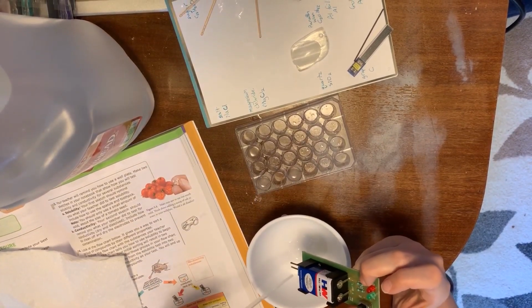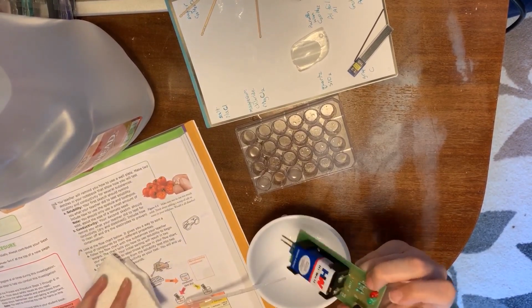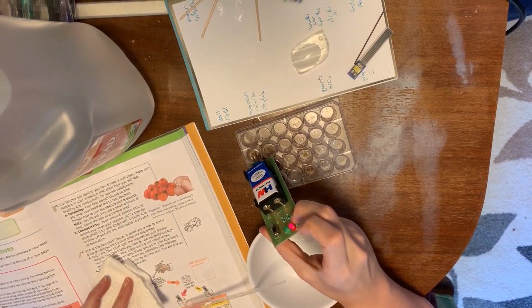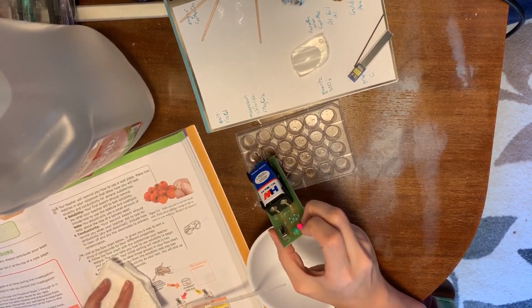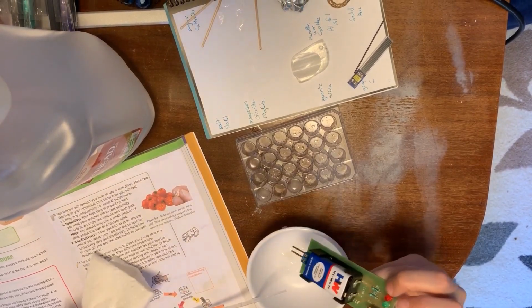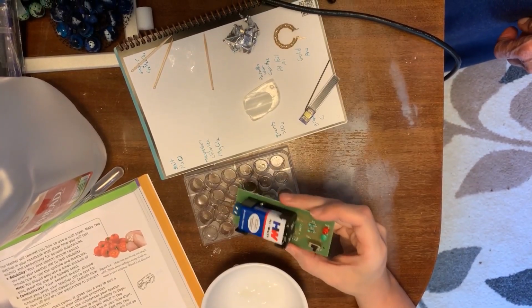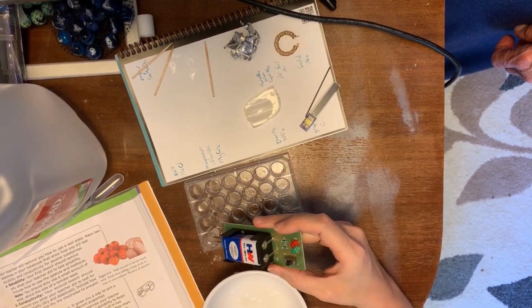So rinse it off and wipe it off. And now we're going to test it in the sugar. And so you can see you get a little bit of a light, but it's a very weak one. You may not be able to see it, but it's very weak, and just the red light is lighting up.